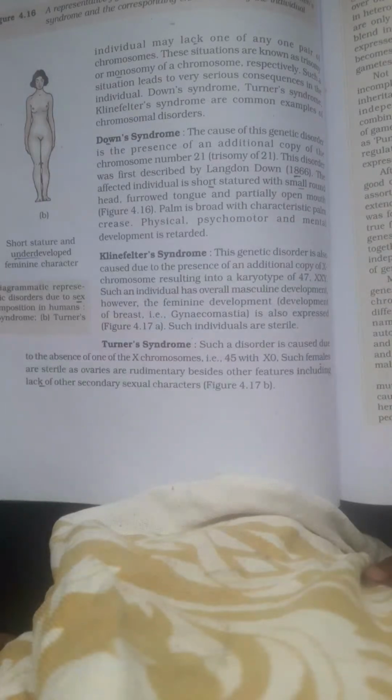Now the affected individual is short statured with a small round head, furrowed tongue, then partially open mouth. Partially open mouth is the symptom for Down syndrome.